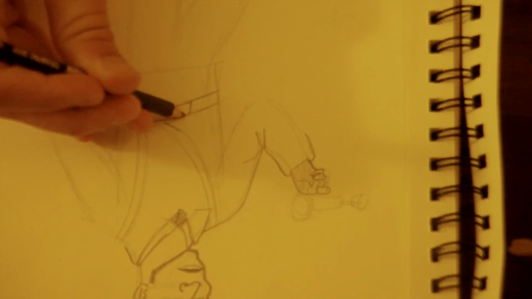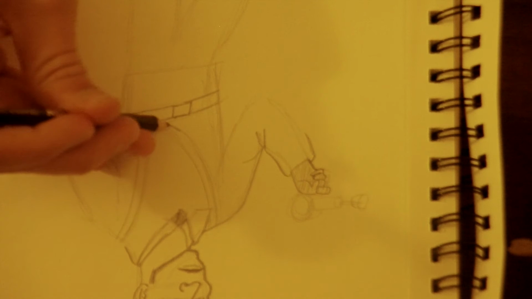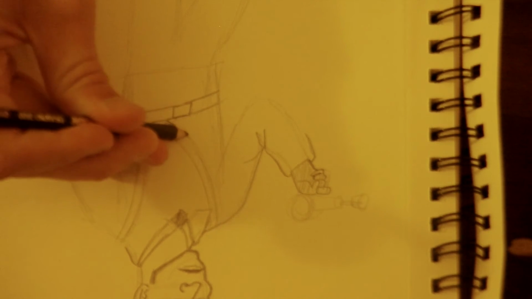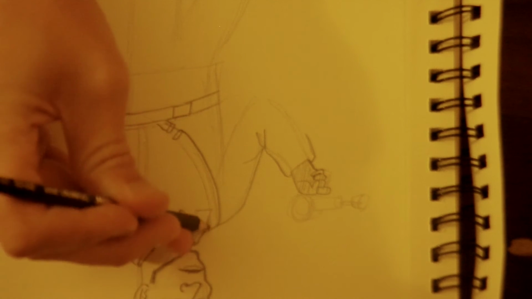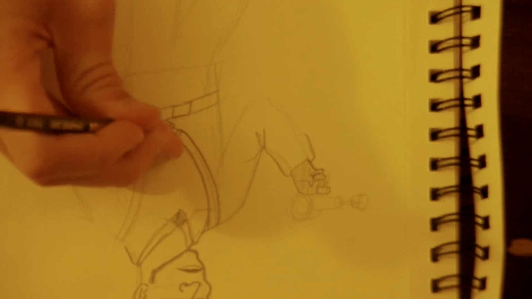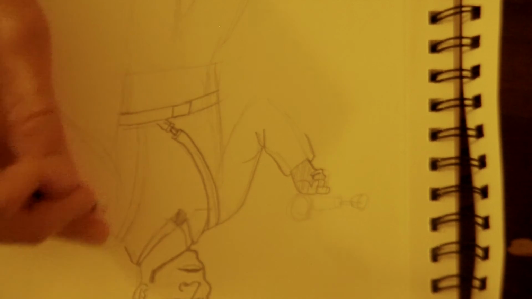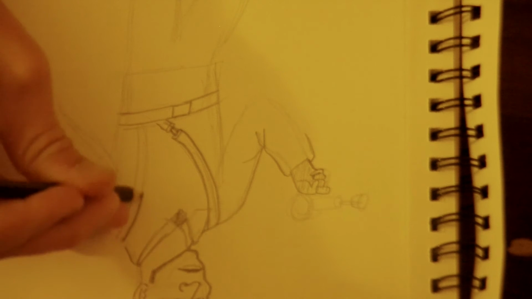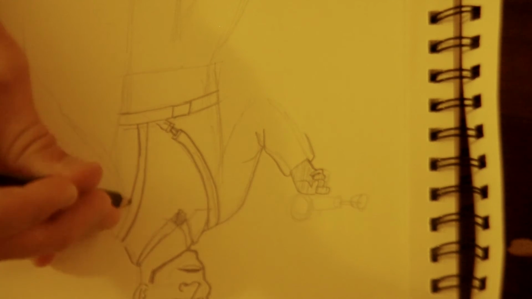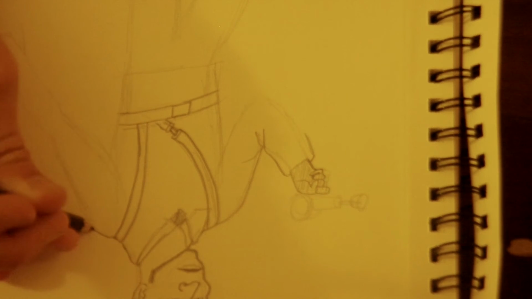And this is a pretty simple way to draw him too. It's not just highly detailed. And I'm not including all the details because I just don't want to go to the trouble to draw them all.